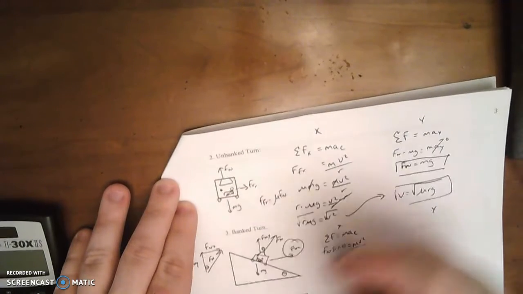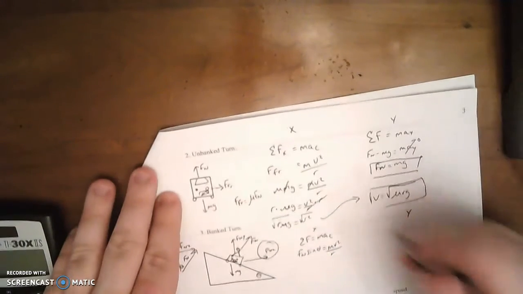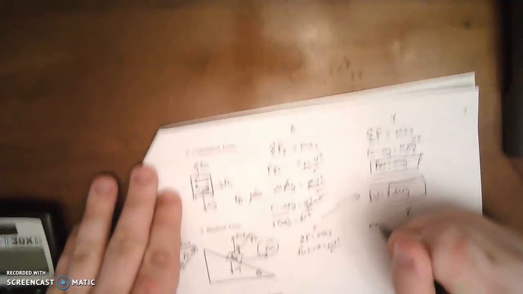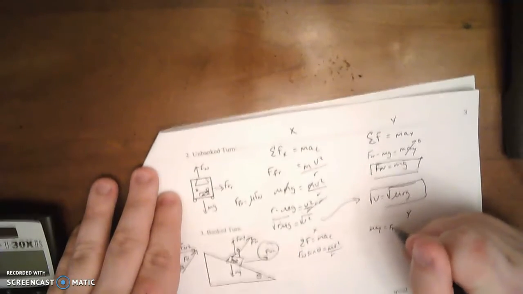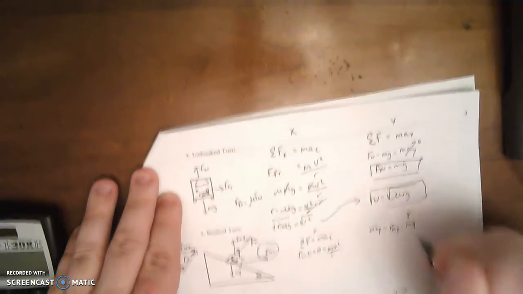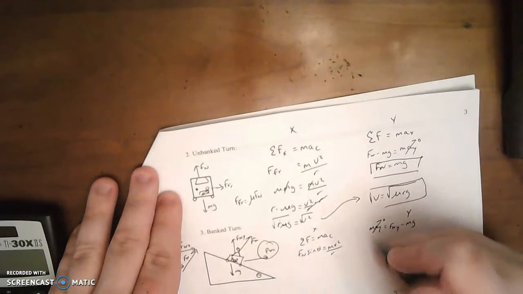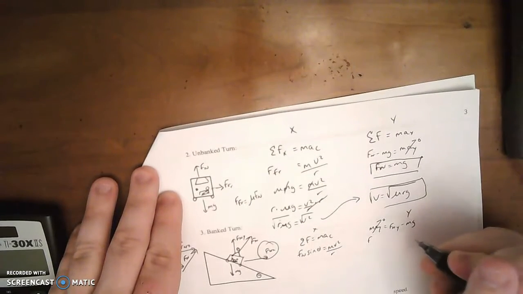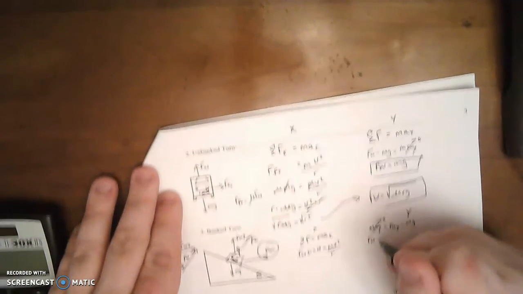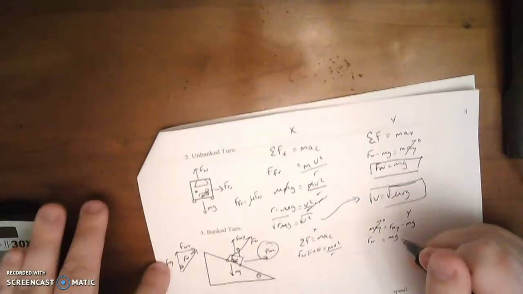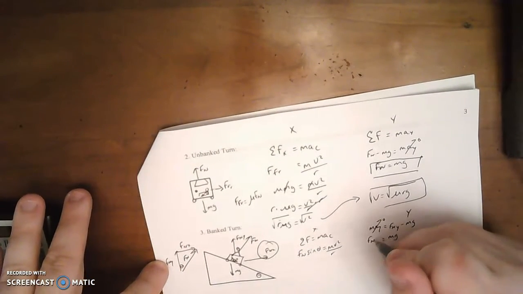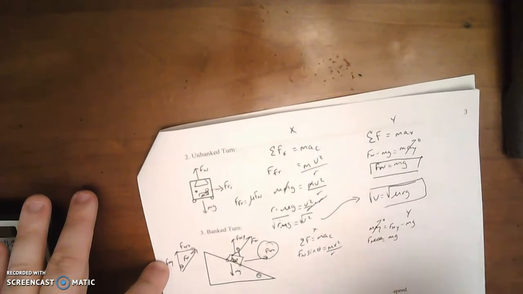And over here in the y direction, we have m a_y, which will be equal to Fny minus mg. Because a_y is going to be 0 again, we wind up with Fny equals mg. Remember, Fny is the adjacent side, so that will be Fn cosine theta.